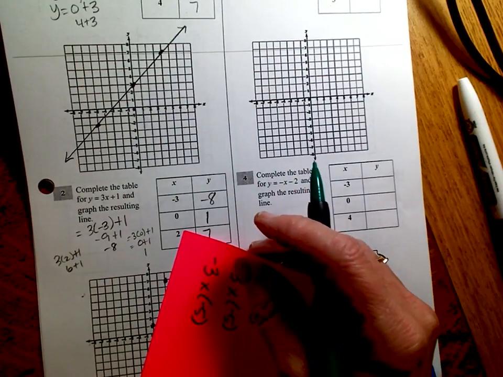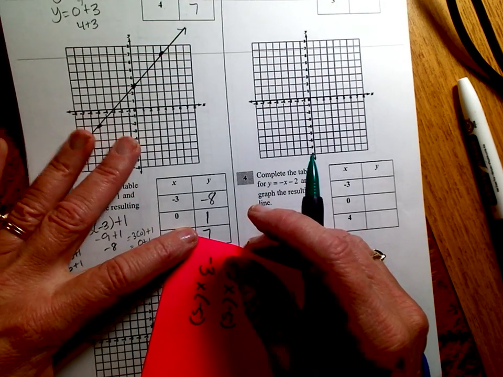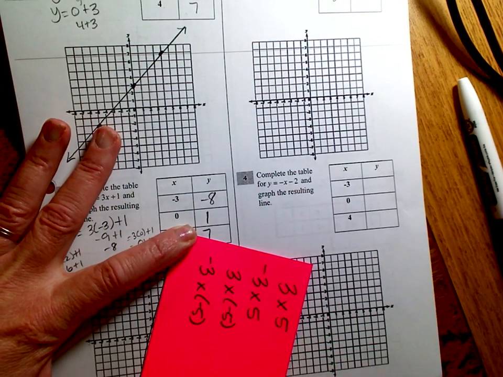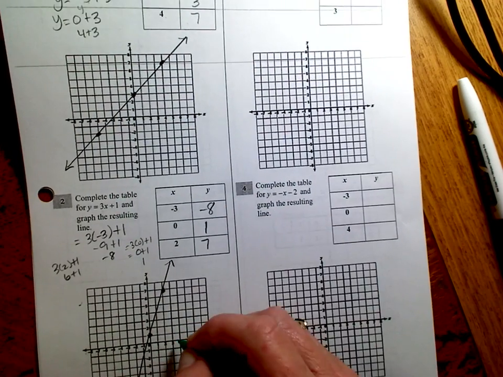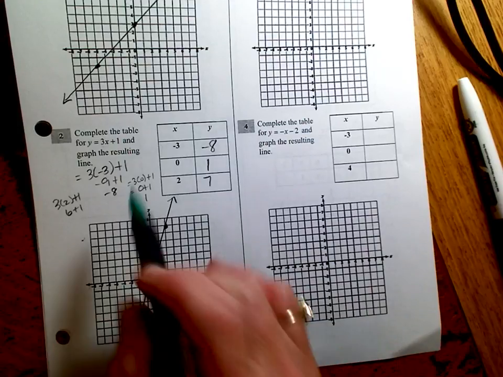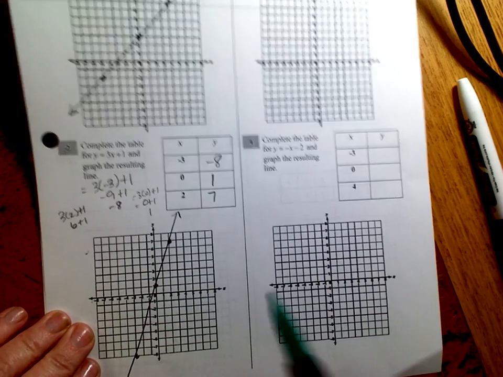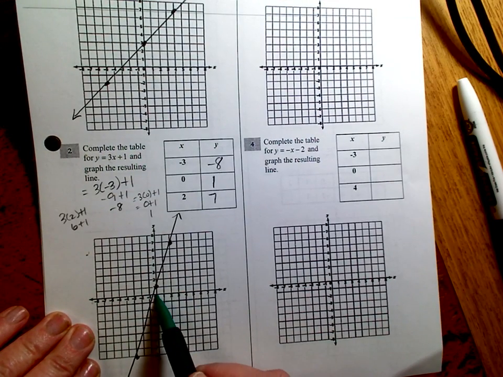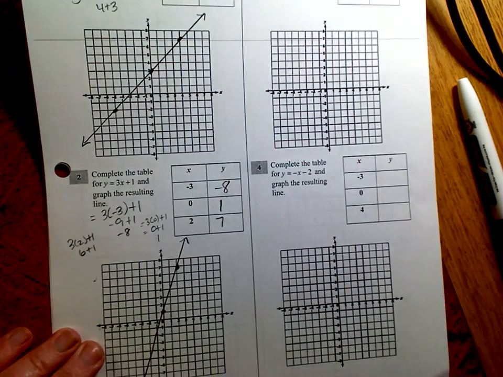So when you graph this, if your points do not form a straight line, something's wrong. Either your computation is wrong, or your graphing is wrong. But every single one of these is linear, so it's going to form a straight line. Now, they're not all proportional, meaning this one doesn't even go through the origin. It's not 0, 0, but it's all linear, a straight line.